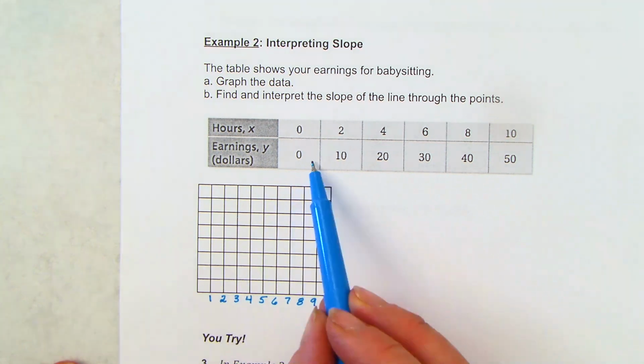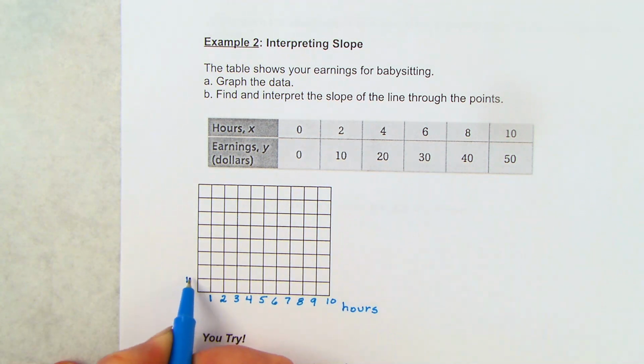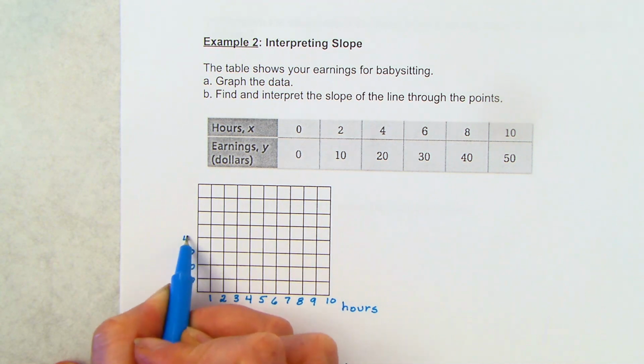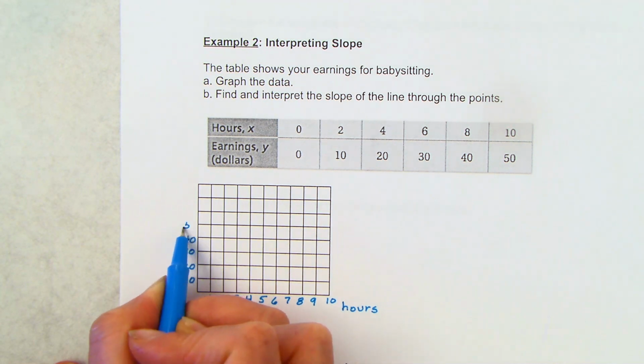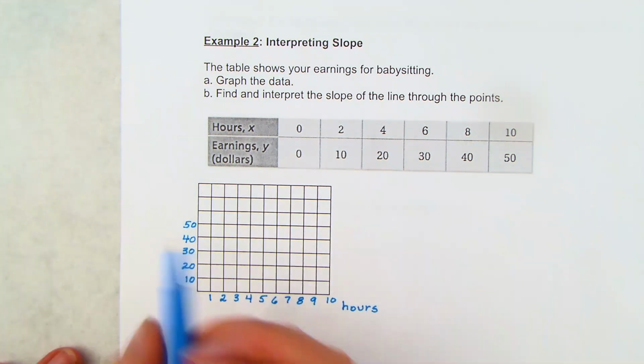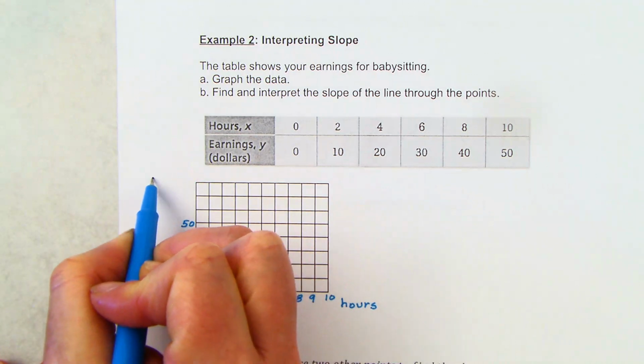All right, and then the earnings looks like that should go up by tens. So this can be 10, 20, 30, 40, 50. All right. Oh, and this is earnings.